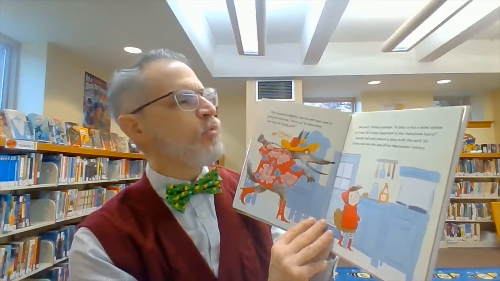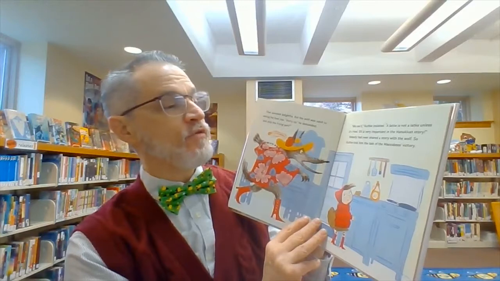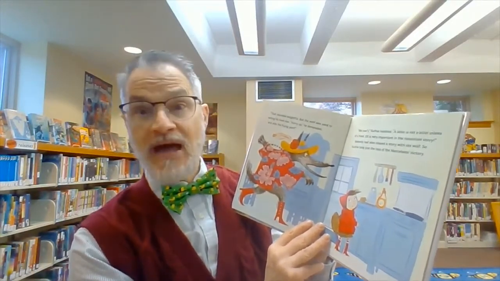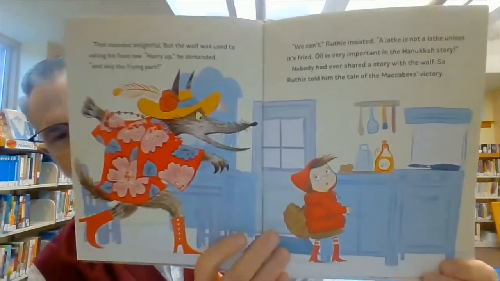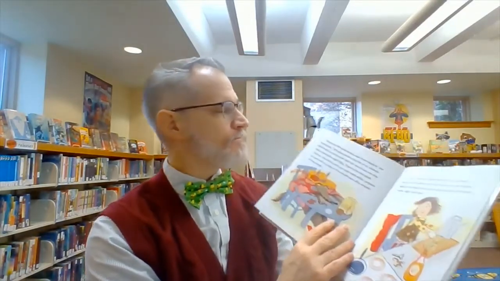Oil is very important in the Hanukkah story." Nobody had ever shared a story with the wolf, so Ruthie told him the tale of the Maccabees' victory. The Maccabees were a set of people who lived a long time ago, and they had a temple that somebody took over, but they battled for it back.